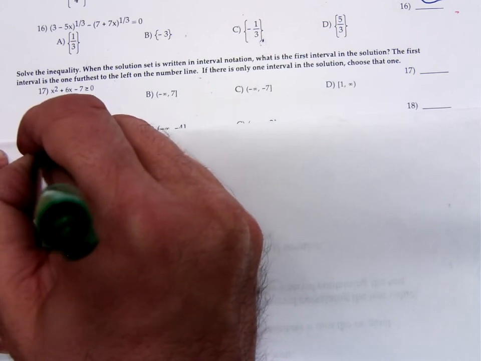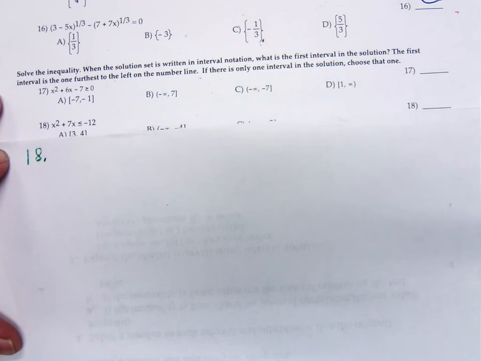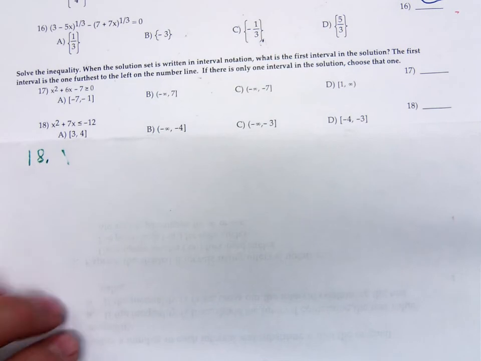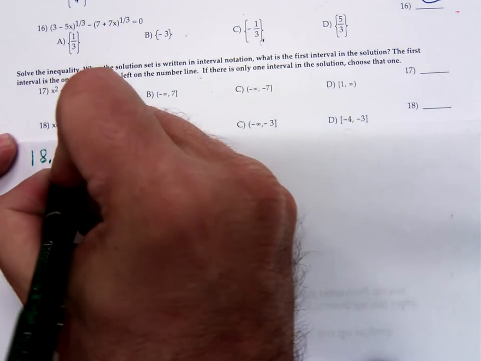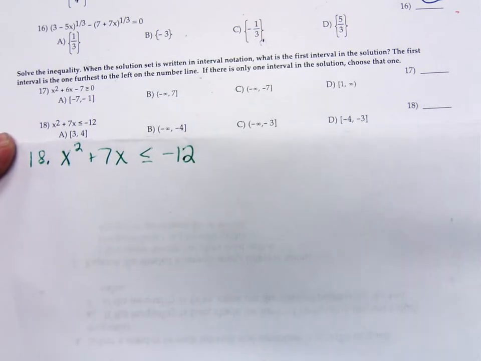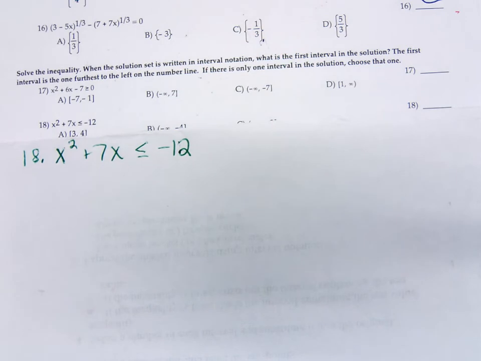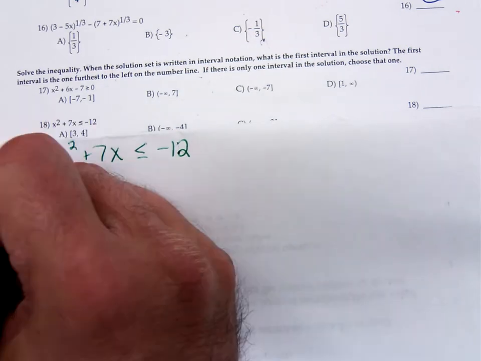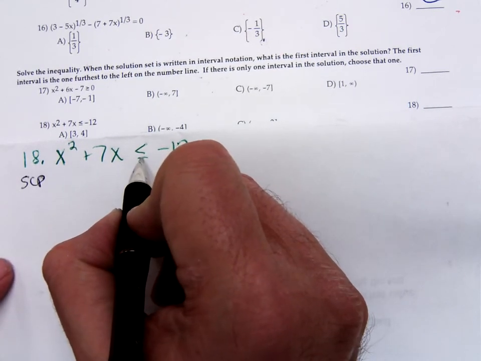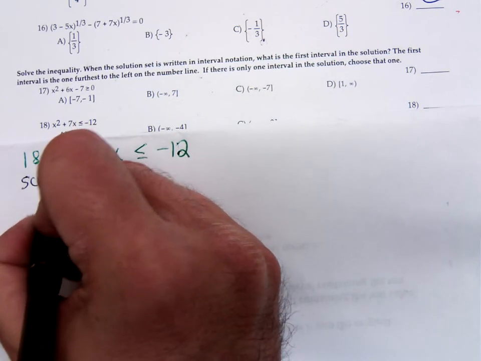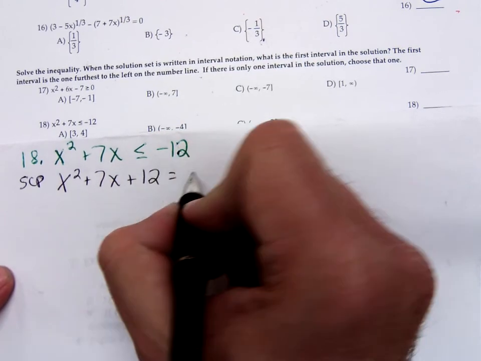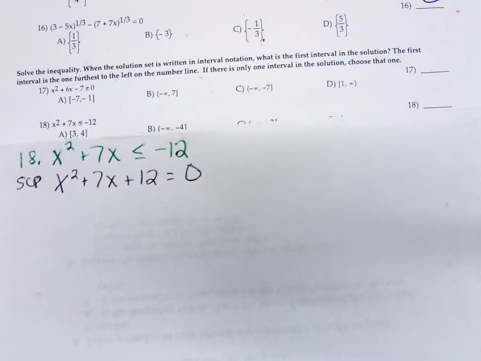x squared plus 7x is less than or equal to negative 12. There's no denominator, so no denominator cut points here, just solution. I'll put an equal sign. And when I put that equal sign, I'm going to go ahead and move the 12 over. x squared plus 7x plus 12 equals 0. Well, there's another one that factors pretty painlessly.